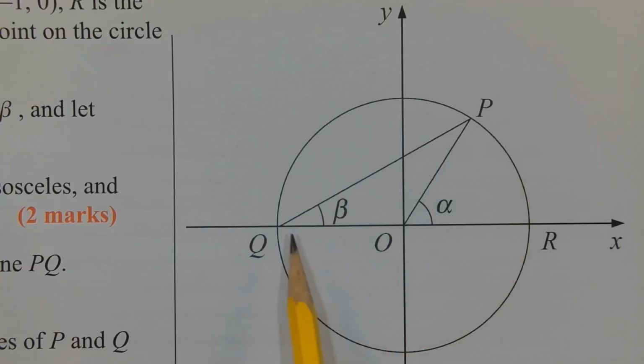In triangle OPQ, OQ is equal to OP because they are radii of the same circle, and that makes triangle OPQ isosceles. This also means the base angles of isosceles triangle OPQ are equal. So angle OQP, or angle PQO, which is equal to beta, is equal to angle OPQ, which is also equal to beta. Now this angle here, angle alpha, is the angle that is exterior to triangle OPQ.